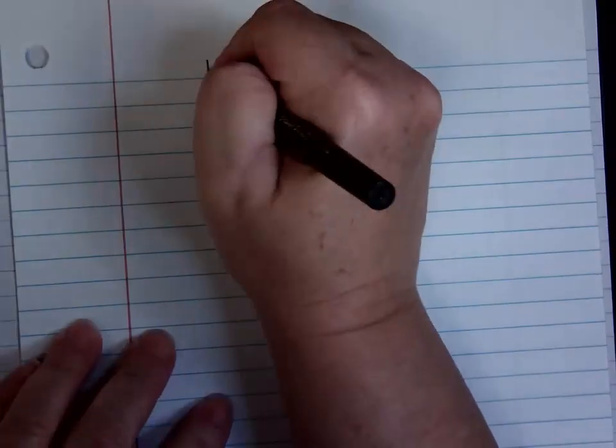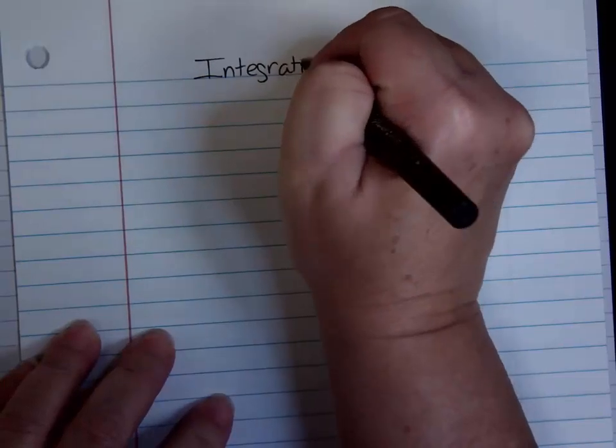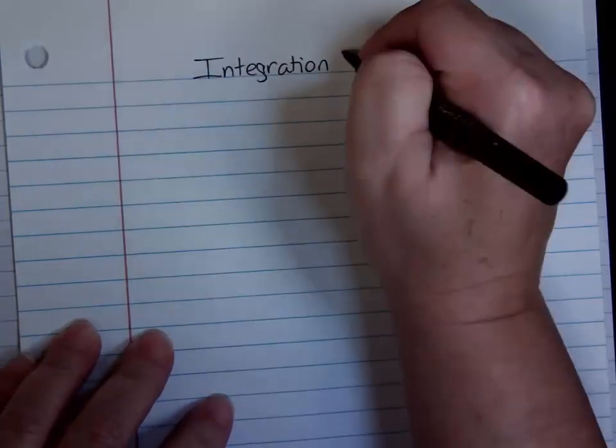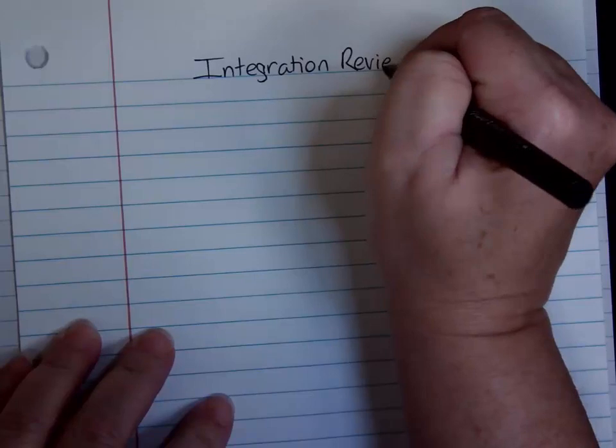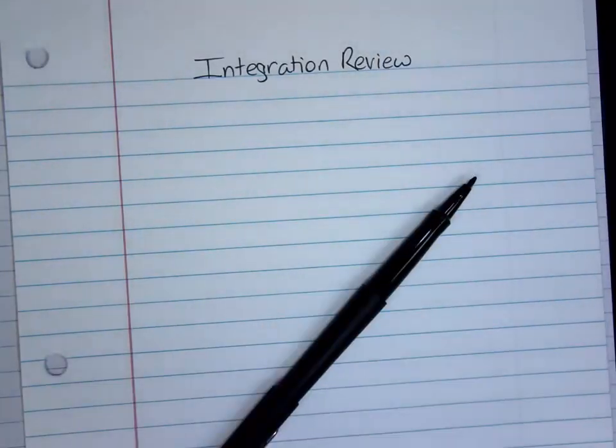Today we're going to do a review of integration. So let's title the notes Integration Review. This is stuff that we learned last semester, but in order to be successful in the next unit we're about to start, a good review of all these different kinds of methods is going to be very helpful. So we're going to go back over integration, how you do it, what we know how to do now, and what we're going to learn later on.